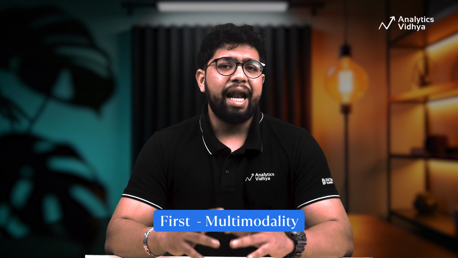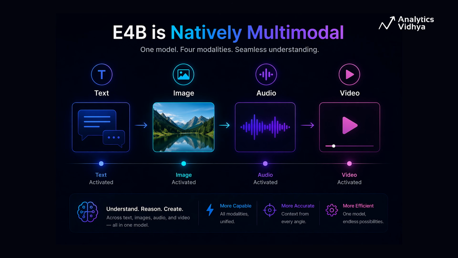Now beyond the size difference, there are 3 things about the whole Gemma 4 family that I think genuinely matter. First, multimodality. Every single Gemma 4 model handles text and images natively. The edge models also handle audio. The 26B and 31B add video understanding on top of that. This isn't a text model with vision bolted on as an afterthought. It was built multimodal from day one.